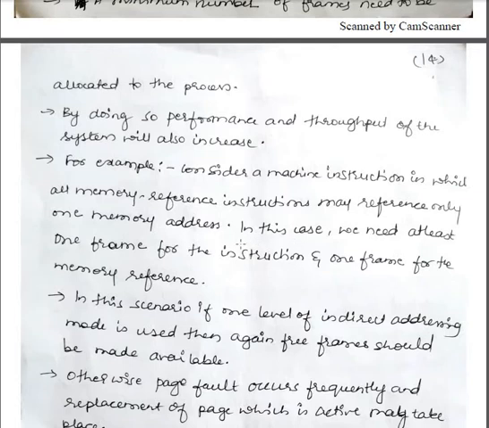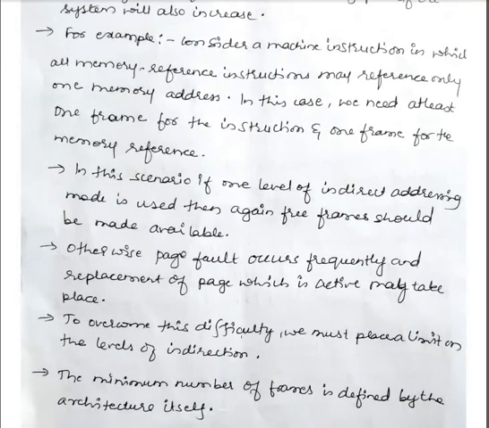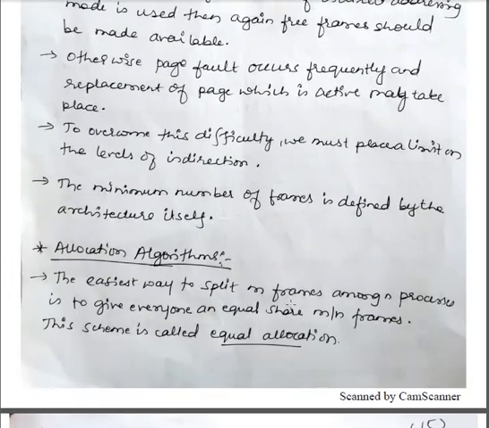So how do we overcome this? We can overcome this situation by limiting the indirection. Indirection should be limited to a certain level. Then only can we control the page faults when the minimum number of frames is given. So this is a basic concept here. Now there are again different algorithms for the allocation of frames.